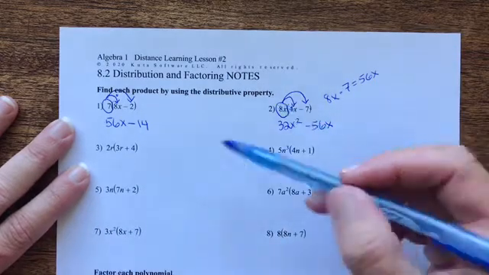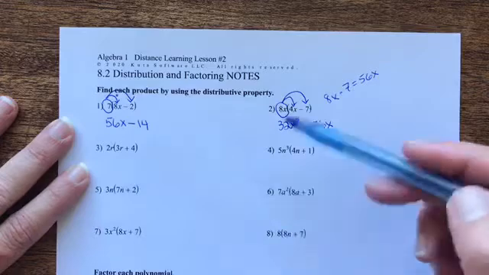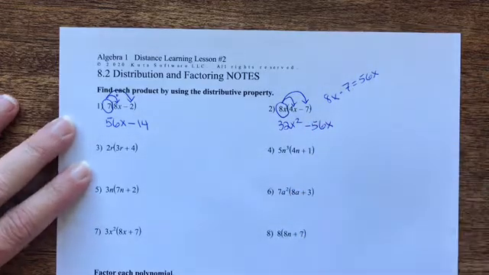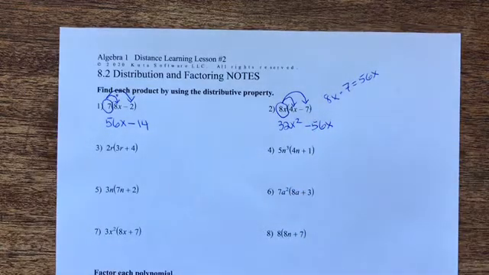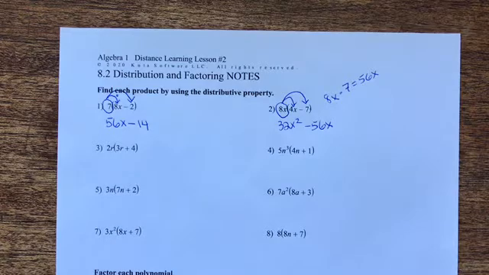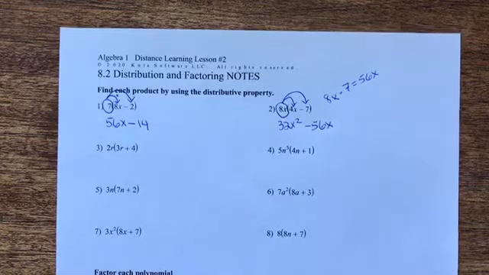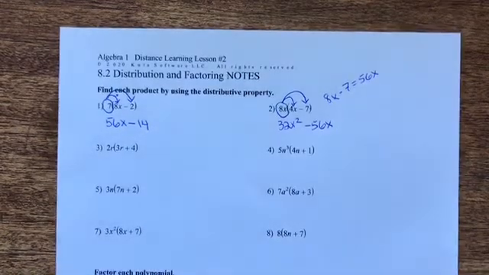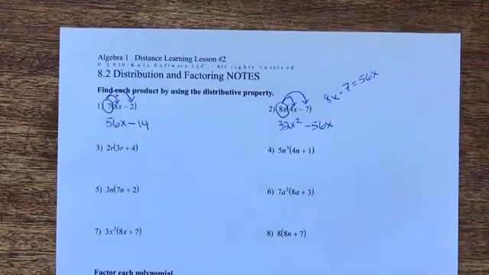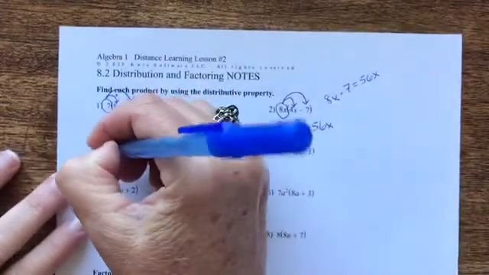Cool. Why don't you guys try 3, 4, 5, 6, 7, and 8 on your own? Because I know that this property is one you've used throughout middle school. So go ahead and hit pause and do the next 6 of the distributive process. Welcome back. How'd you do? Did you kill it? Let's see.